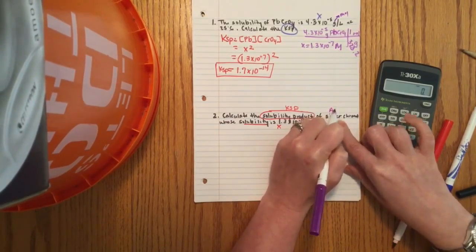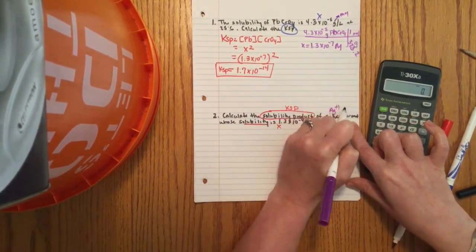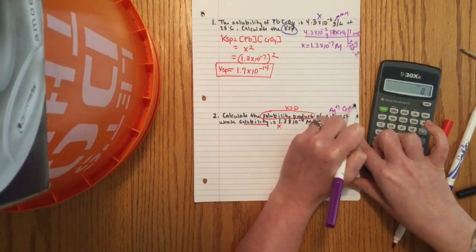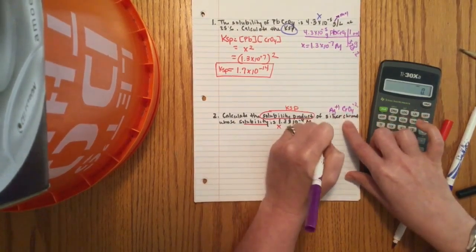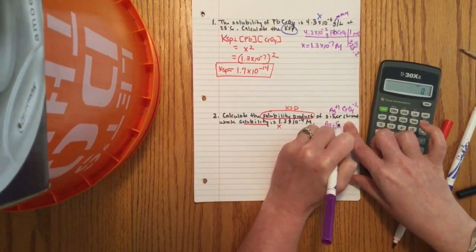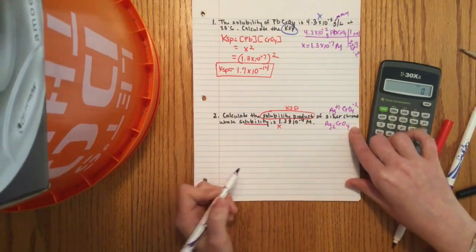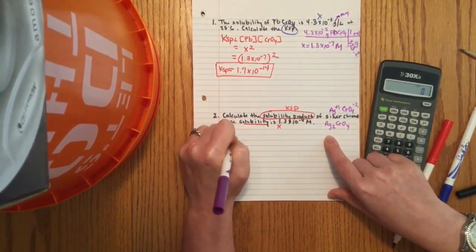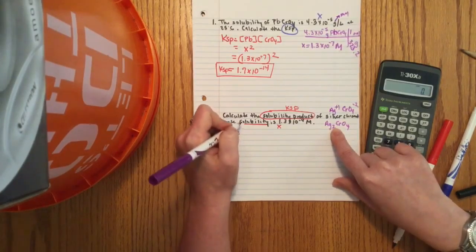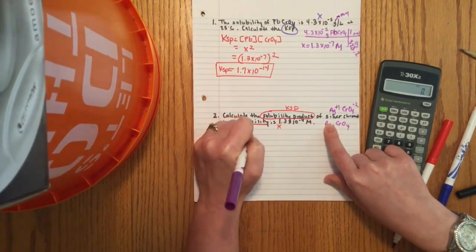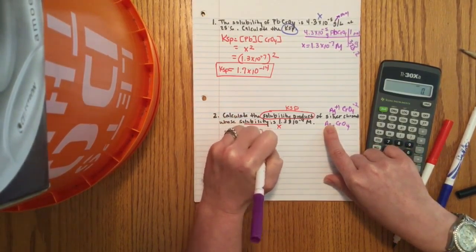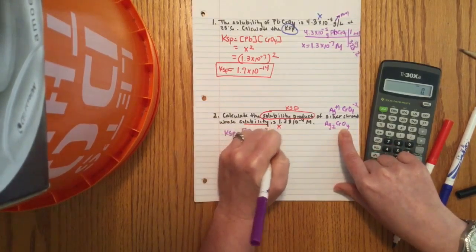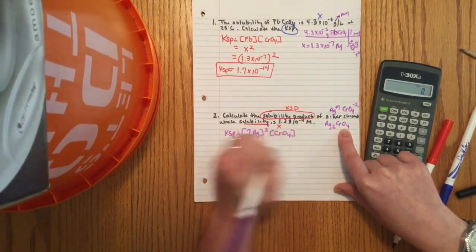Well, silver is Ag. Ag is normally +1, and chromate is CrO4. It's -2. So I know that my formula for that is going to be Ag2CrO4. So let's put that into Ksp. Ksp equals, well, Ag2, that means I had 2 Ags, so that's 2 Ag squared, and then CrO4 is just a single polyatomic, CrO4.